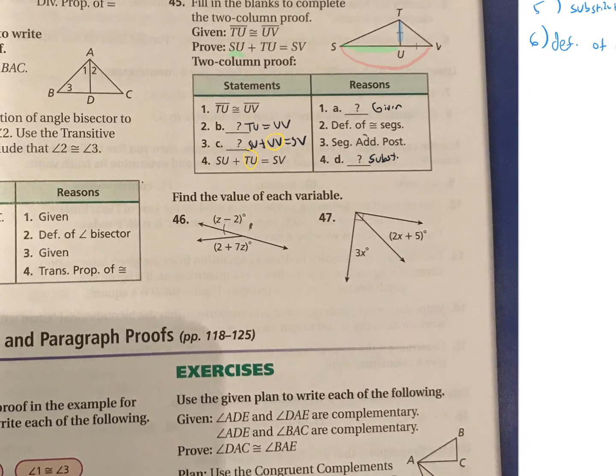Find the value of each variable. So these two angles are going to add up to 180. So therefore we have z minus 2 plus 2 plus 7z equals 180. Now how do I know that they add up to 180? Because they're a linear pair. There's this sort of straight line here, and then you have the green angle and you have the yellow angle here. It's obvious that the green angle plus the yellow angle is going to add up to the straight line, which is 180. So therefore it makes sense that the green angle, which is z minus 2, plus the yellow angle, which is 2 plus 7z, if you add it all up, it's going to be 180.